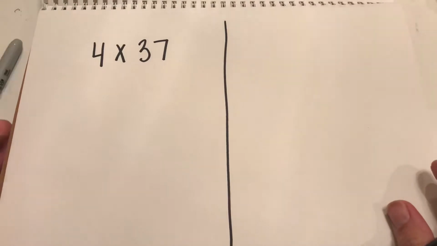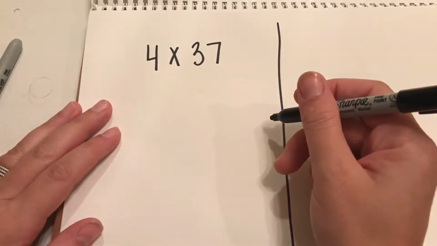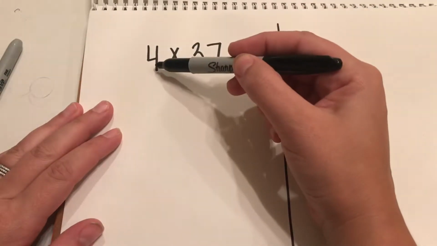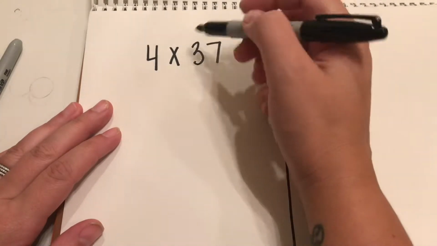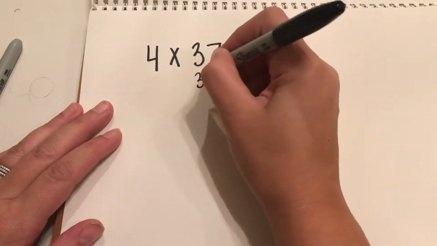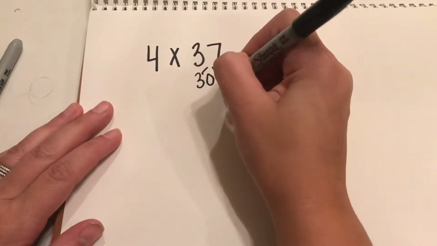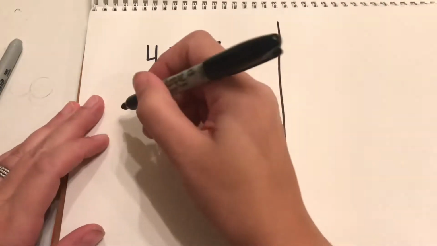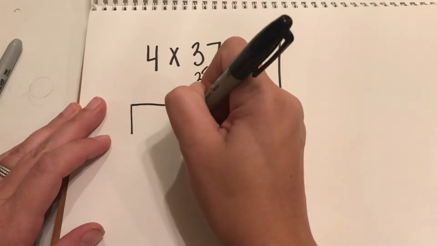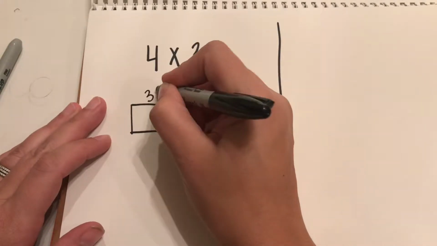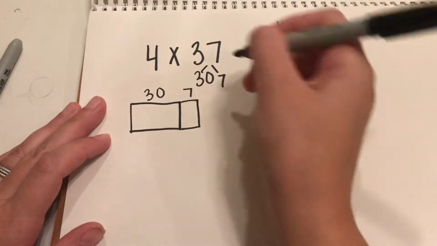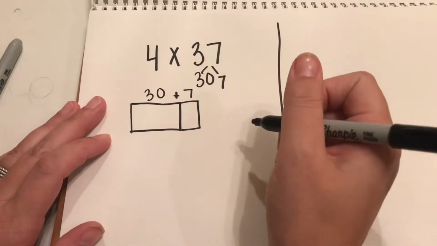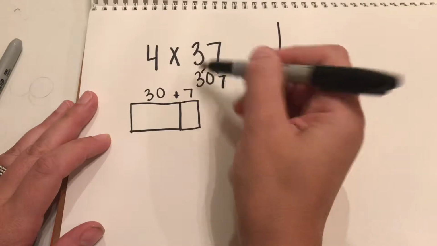All right, let's talk about our area model multiplication that we've been working with. Here we have a single digit 4 times a double digit 37. Inside 37, we have a 30 plus a 7. So we are going to create an area model. Our larger box will be 30, and our smaller box will be the ones, that is 7. We're going to add those two together to create 37.